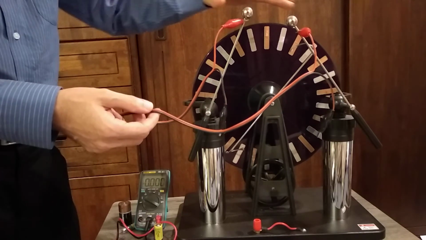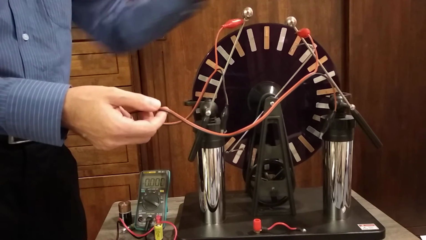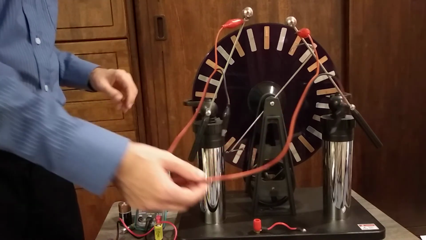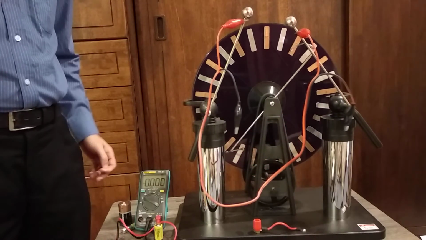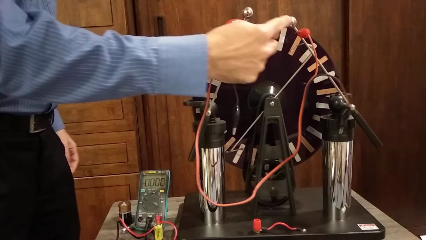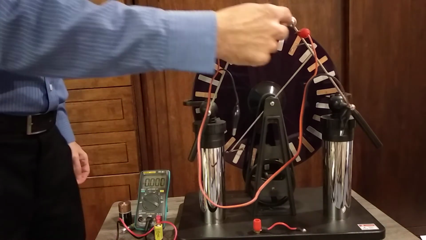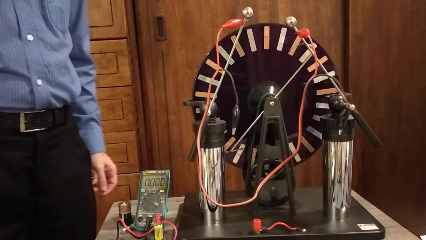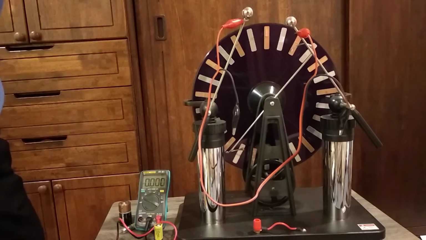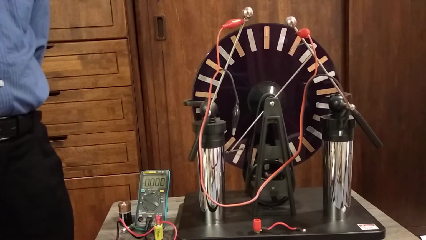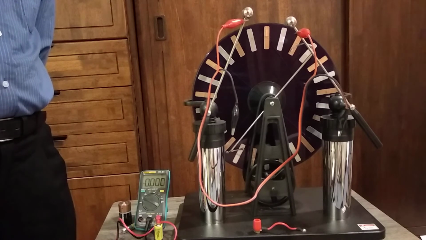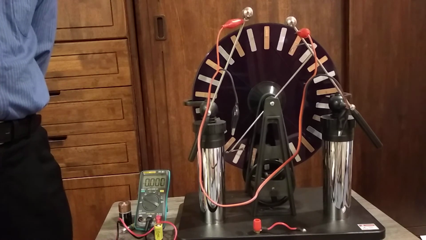Okay, so we can get a difference between these two sides, and we can say that there's a potential energy difference between those, because they have the potential to push charge between them. Oftentimes, we will look at what we just call potential difference.